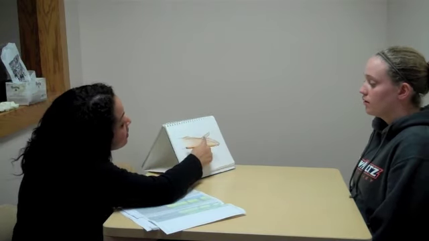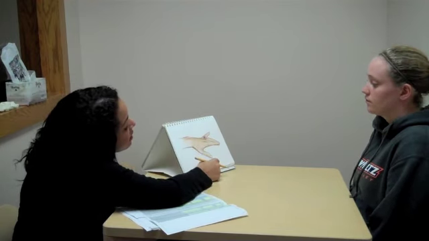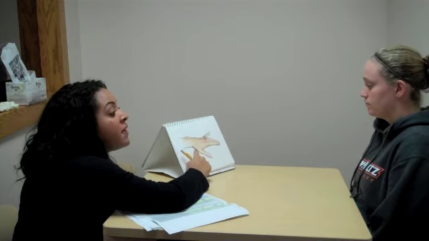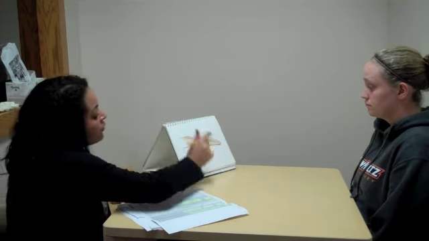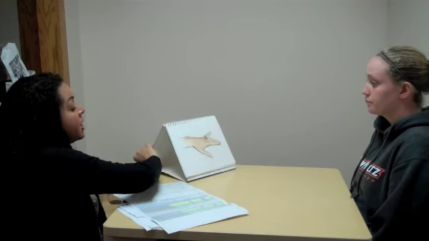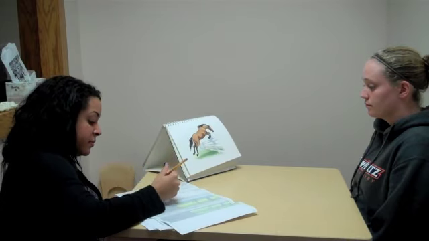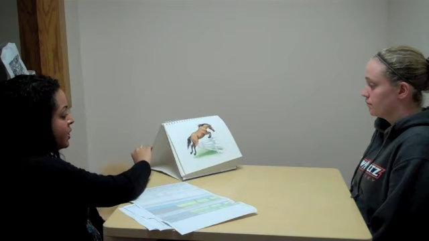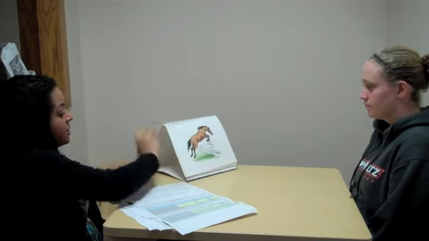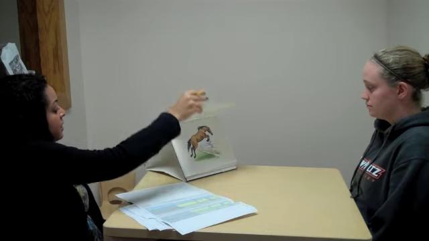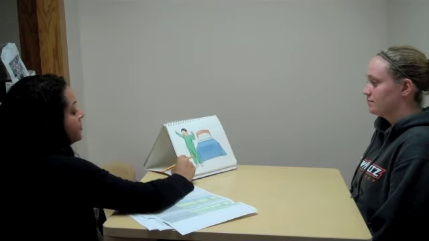What's this? Ring. Okay, and what's this? Hand. Well, it's a part of the hand. Oh, finger. Good job. And which finger is this? Thumb. Can you say it for me one more time? Thumb. Okay. And what's the horse doing in the picture? Yumping. Okay, he's jumping. What is the little boy wearing to bed? Pajamas.